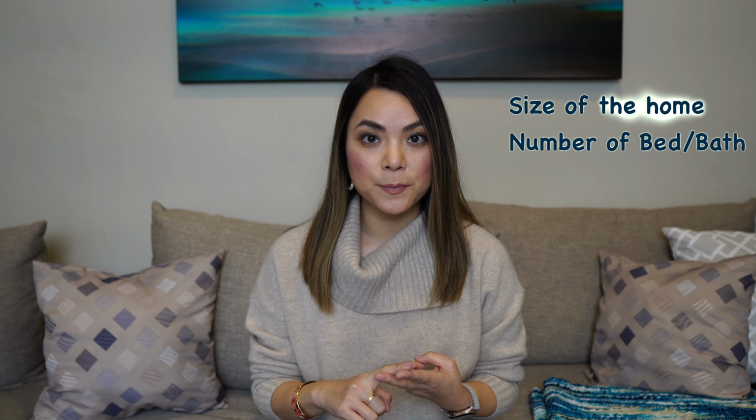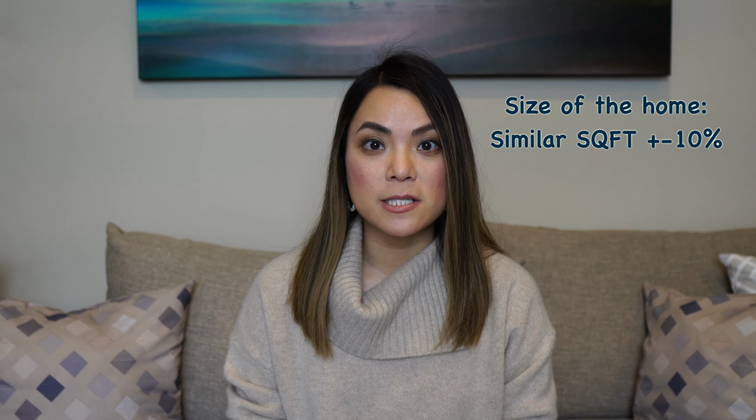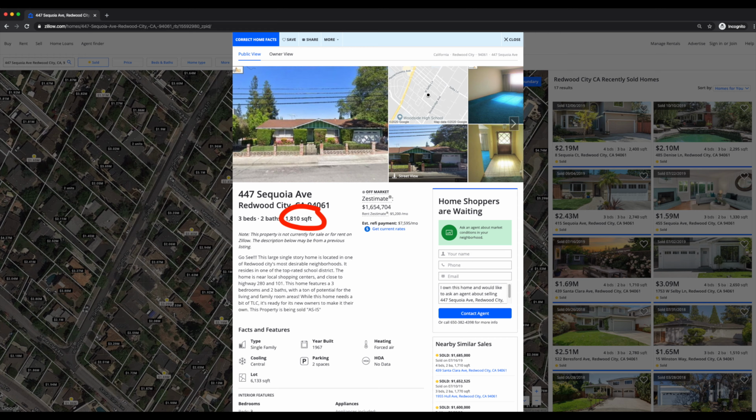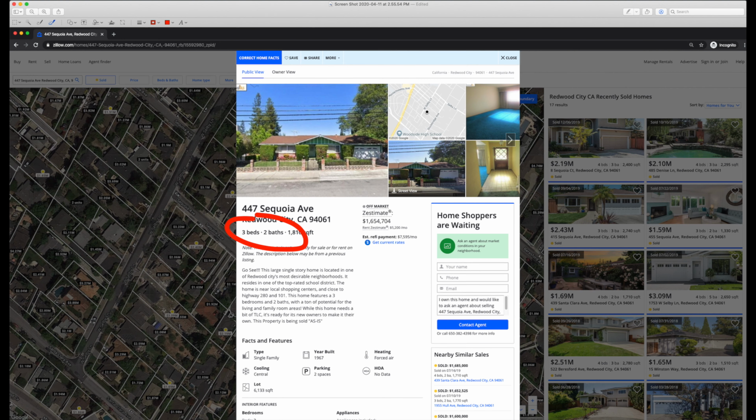The most important factors to compare are the size of the home, number of bedroom and bathroom counts, and the school district. In terms of the size of the home, you want to be looking at comparable sales that are similar in square footage of the subject property, maybe within 10% plus or minus. The subject property is 1,800 square feet, so the comparable sales that we're looking for should be between 1,620 to 1,980 square feet. Since the house has 3-bedroom, 2-bath, the comparable sales we're looking at should have 3-bedroom, 2-bath as well.